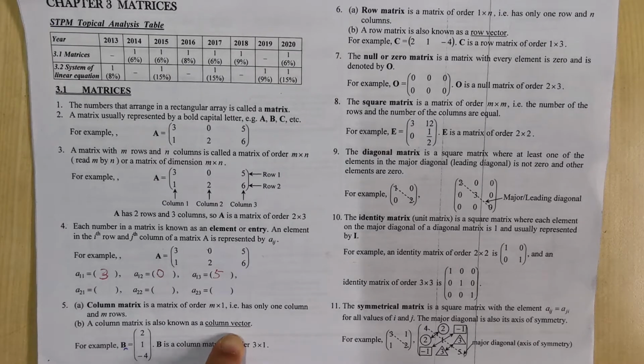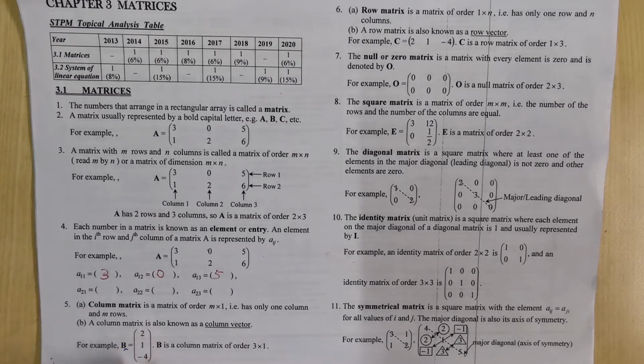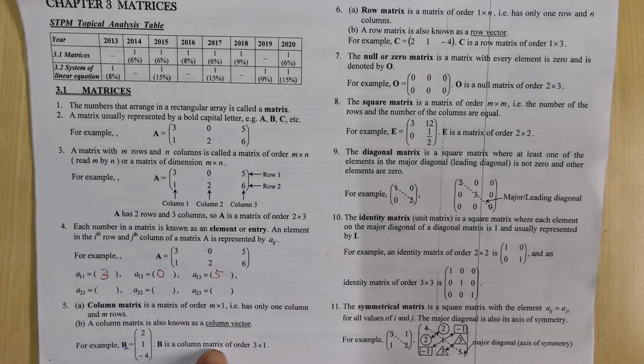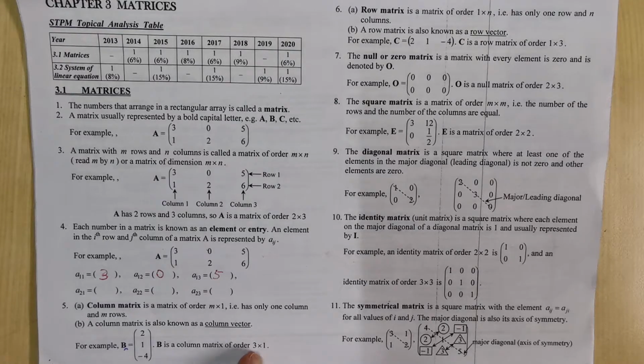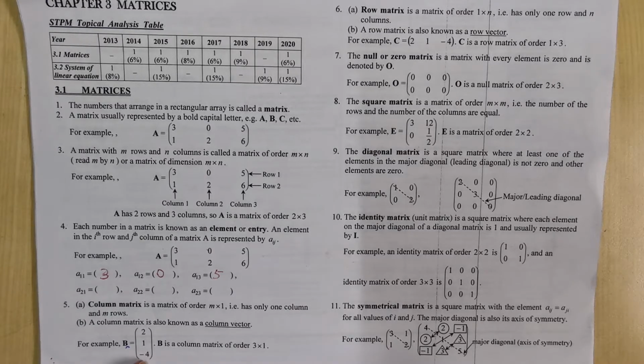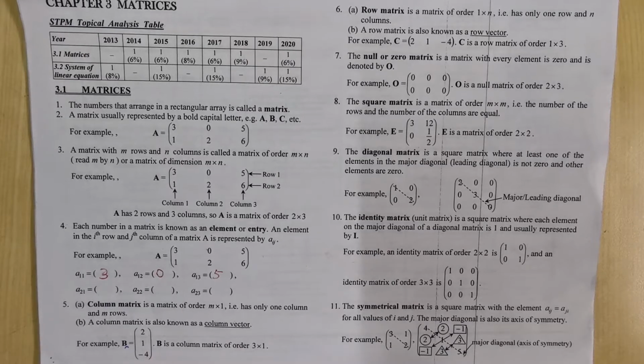It's actually related to vector. For example, matrix B is 2, 1, negative 4. So B is a column matrix of order 3 by 1. 3 rows, 1 column. Remember, we name the row first, then only followed by column. So it's 3 by 1. And actually, this can represent a vector. So we will learn vector in chapter 6. Then you will see this form again. So this is a column matrix.